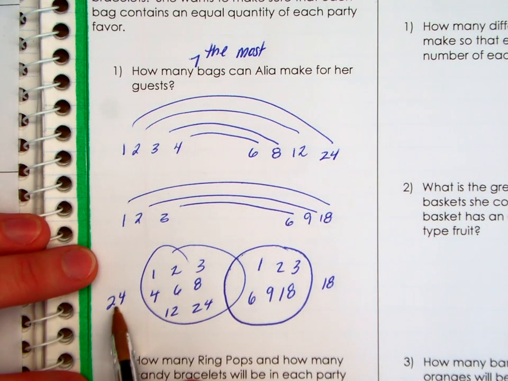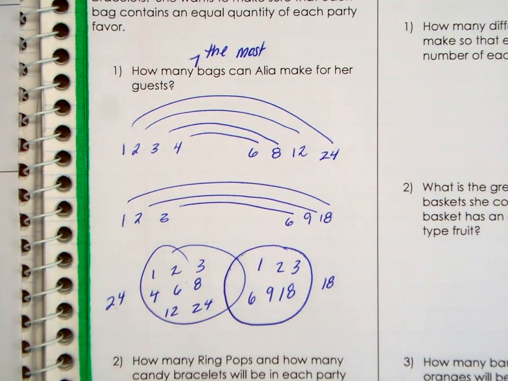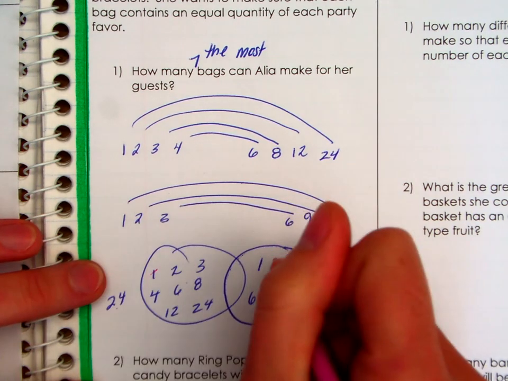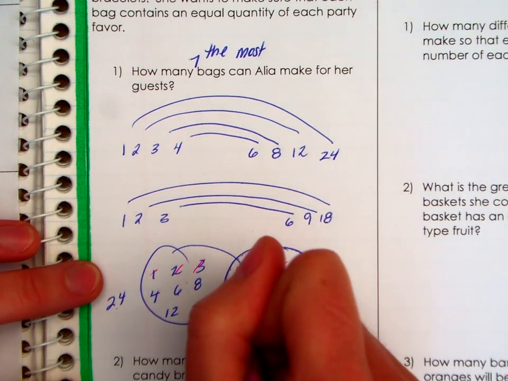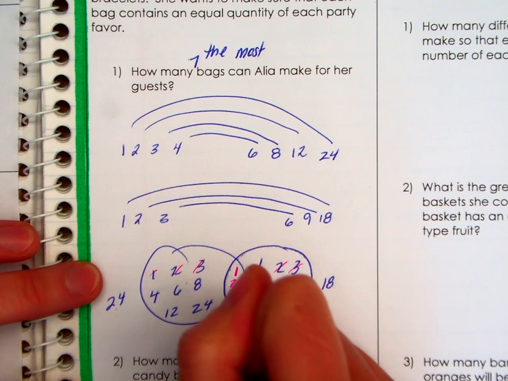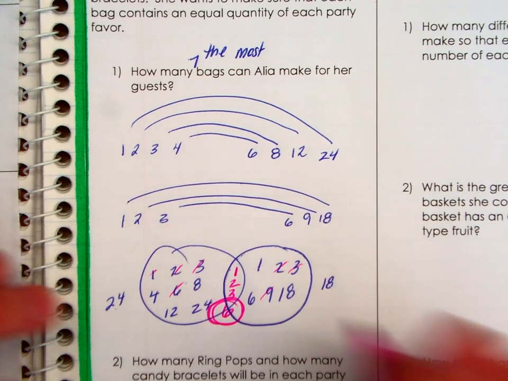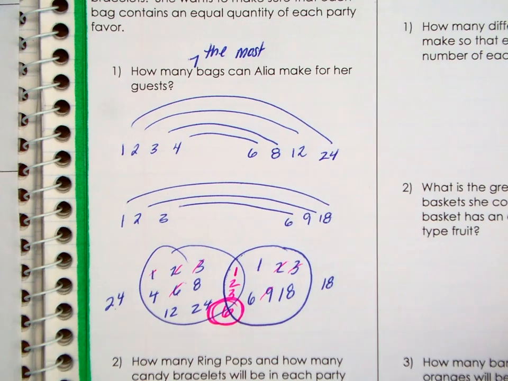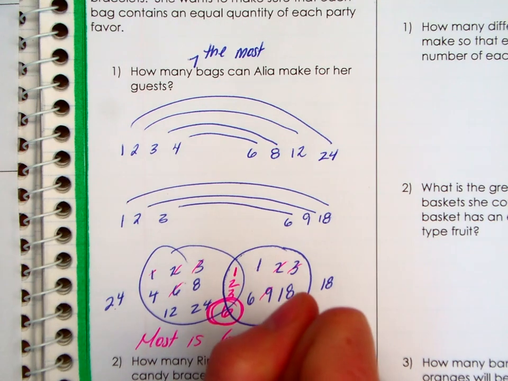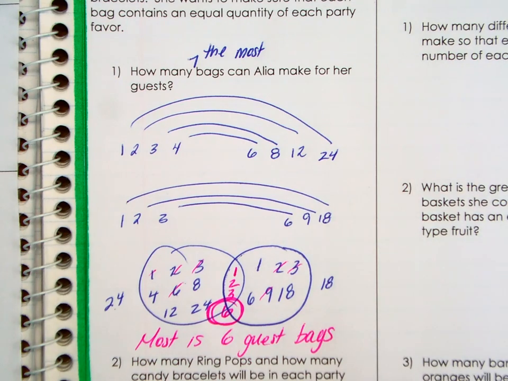Now, I've got the factors of 24, the distinct factors. Remember that word? Distinct factors for 24 here, distinct factors for 18 here. In the middle, I'm going to put some common factors. They share 1. They share 2. They share 3. They don't share 4. They share 6. They don't share 8, 12, or 24. The biggest, the most bags she can make is 6. Technically, she could make 1 bag, 2 bags, 3 bags, or 6 bags. The most is 6 guest bags. What is the 6? The 6 is the GCF.